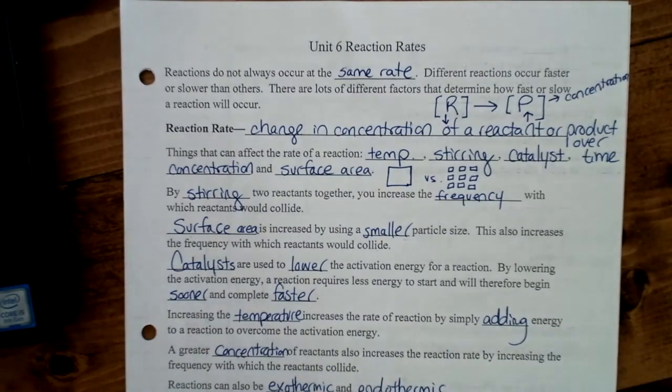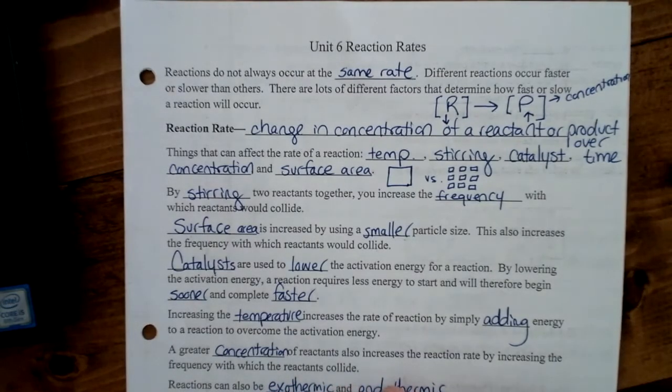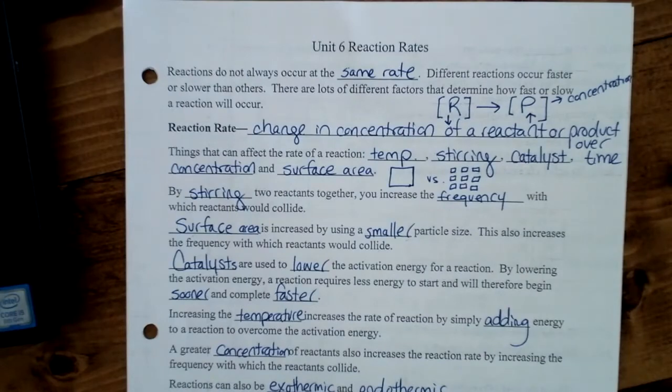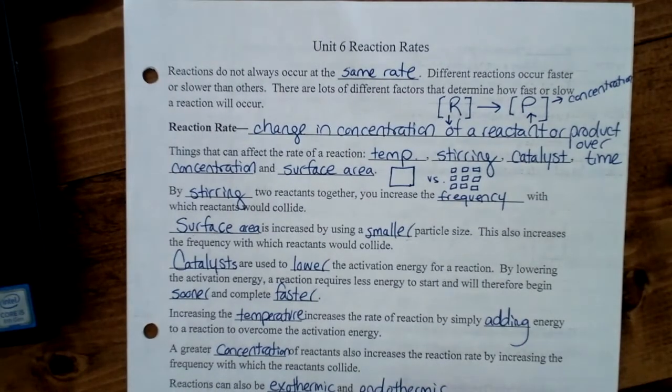Endothermic, you can think heat is entering the system. So if you ever do an experiment and the test tube feels hot after the reaction has occurred, that means it's exothermic. And if you ever feel the test tube and it feels cooler, that means heat has been absorbed. So it's endothermic.